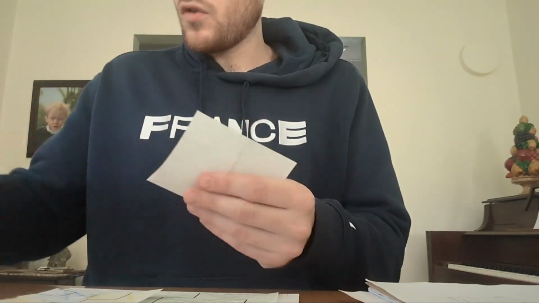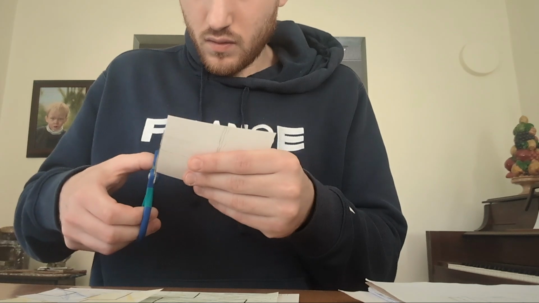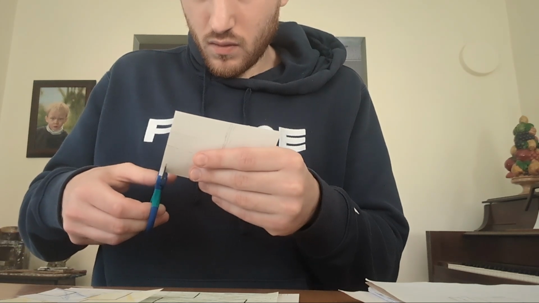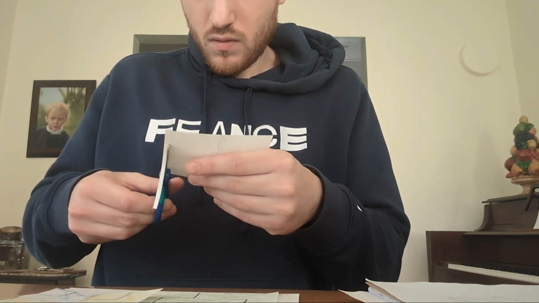Some of these bits are a little too, I think I'm gonna have to chop this one down a smidge as well. Things are not lining up very well.